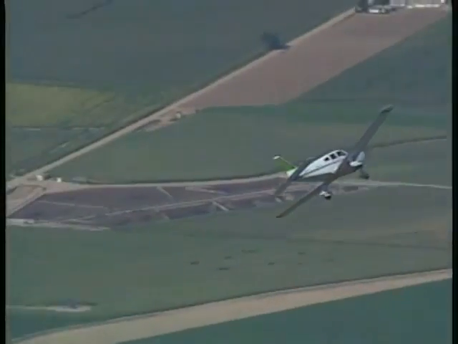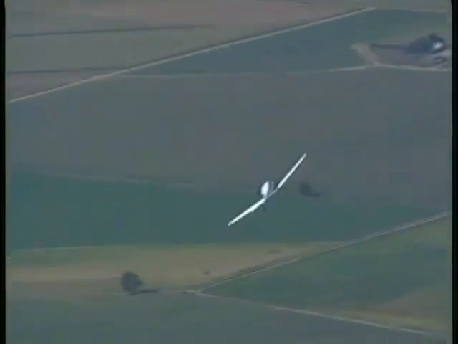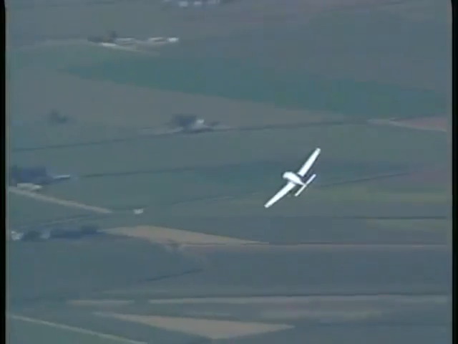When you first begin practicing steep spirals, you might find that using shallower bank angles and a larger radius of turn will help you become more comfortable with bank and airspeed control.